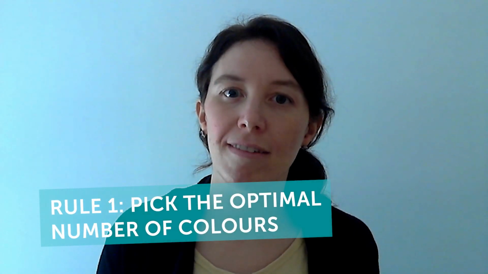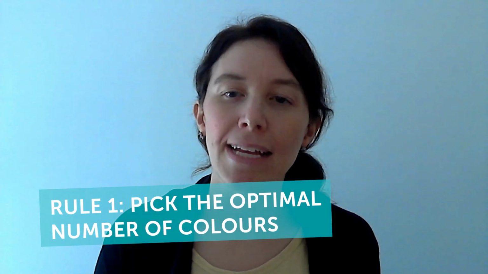Rule 1, pick the optimum number of colours. Too many colours look cluttered, but too few colours can look flat and boring because nothing stands out. Ensure there is plenty of variety in your colour palette, including a range of dark and light colours, so that you have plenty to play with when applying them on your website.